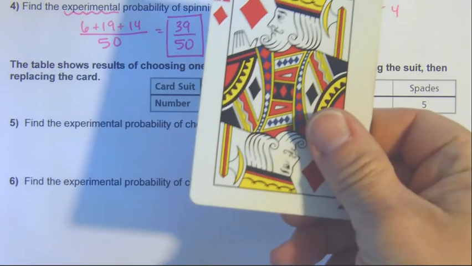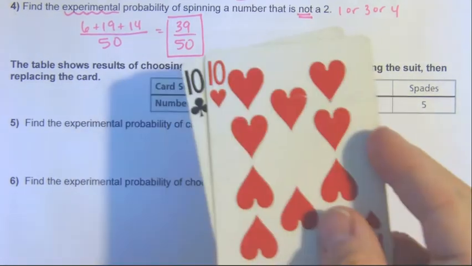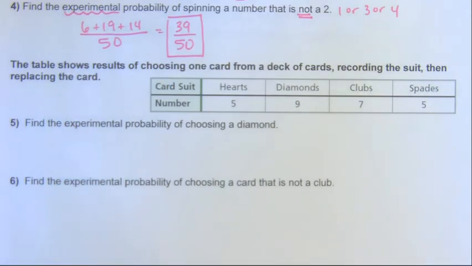So I'd say, oh look, I got a diamond. Oh look, I got a club. I got another club. So I sat there and did this, I don't know how many times. I'd pick one card, I'd record it, that's 2 of them. Oops. Pick one card, put it back. So how many times did I do that? I'm not sure. We have to add these numbers up.